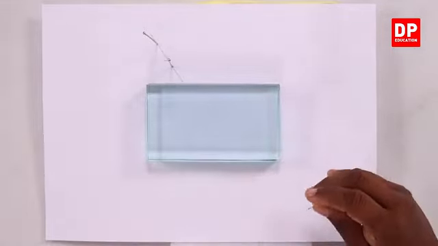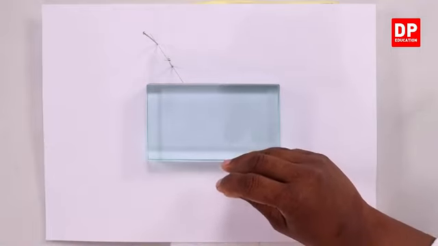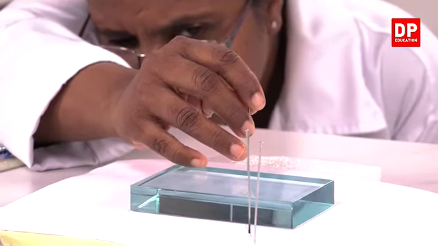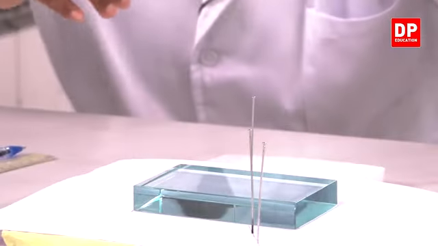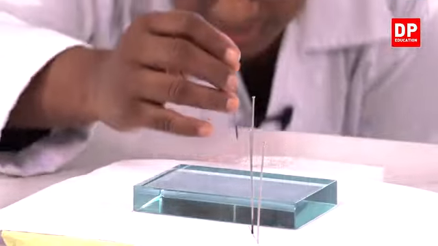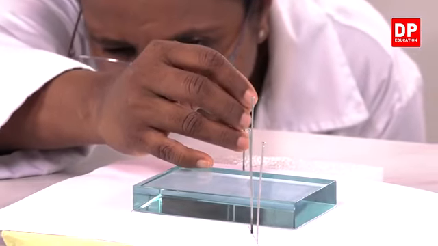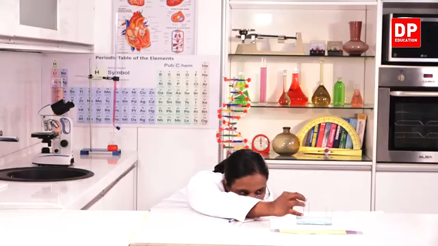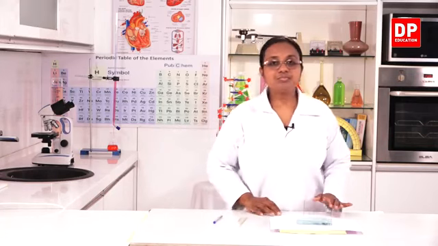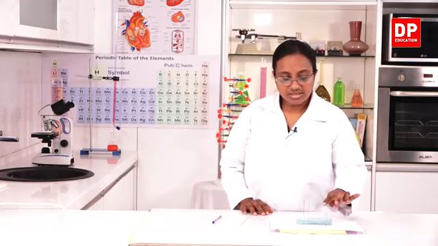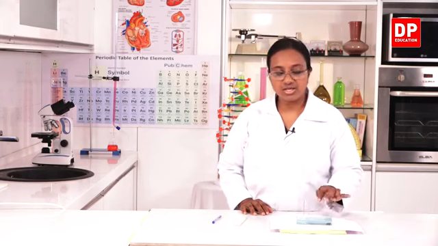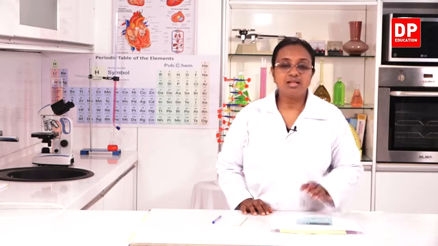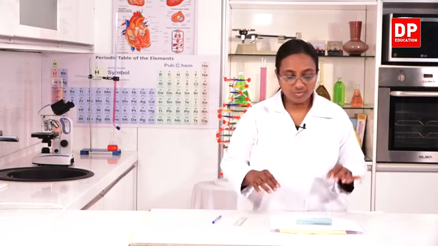I have to look from the other side and place the 3rd pin along the line of the incident ray and another pin along the same line. So now I have marked this. This is the incident ray that will refract through the glass block, again there will be a refraction at the glass-air surface, and here is the emergent ray. That is the ray that is going to come out of the block of glass.